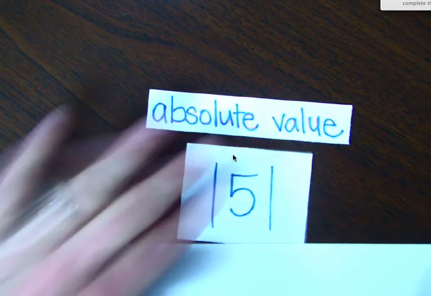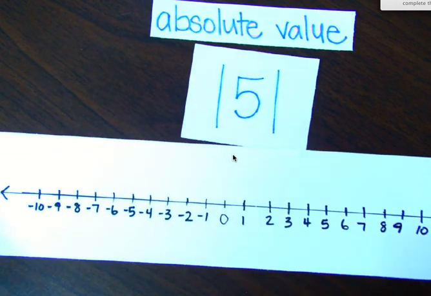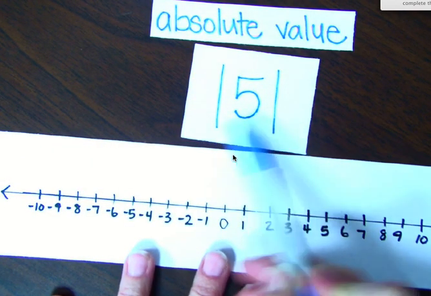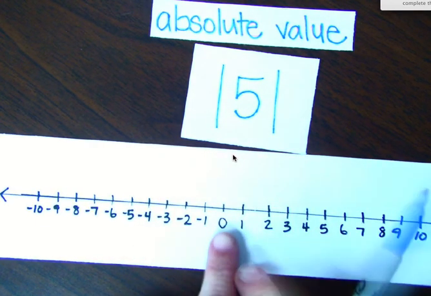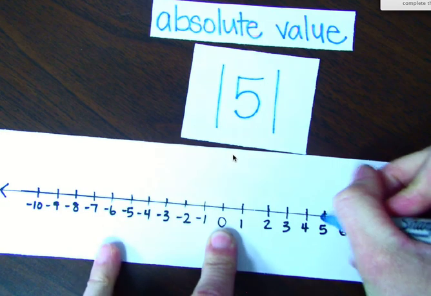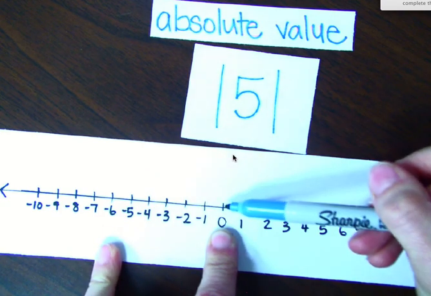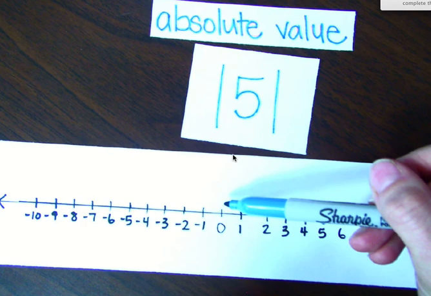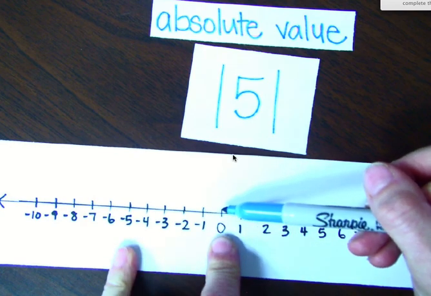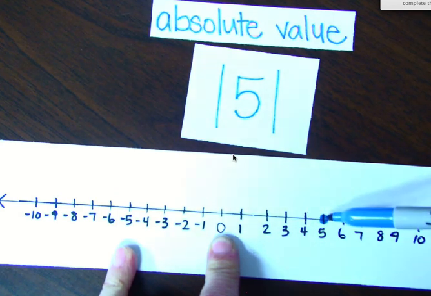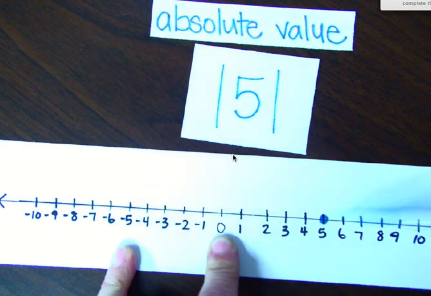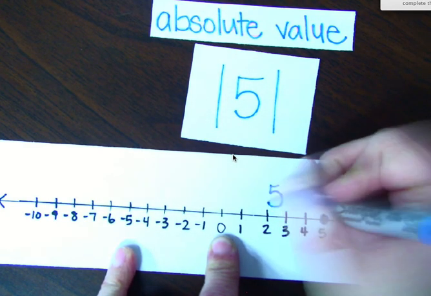All right, let's take a look at this number line here. We're going to find the absolute value of 5. Remember, absolute value is distance from 0. So I'm going to start at 0, and I'm going to find 5. I'm going to count my units because I don't care if it's positive or negative. It's just the number of units away from 0. 1, 2, 3, 4, 5. The absolute value of positive 5 is 5. Okay, let's try one more.